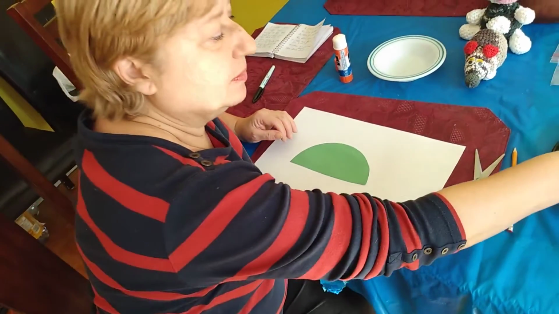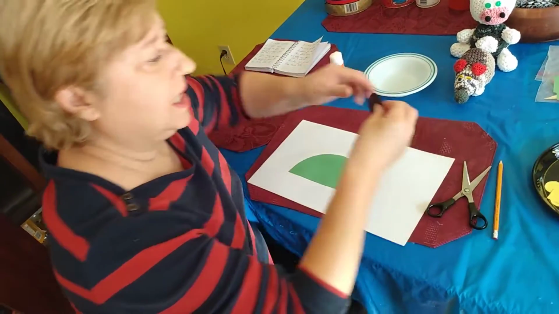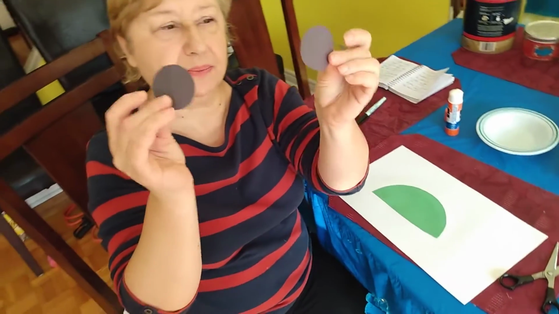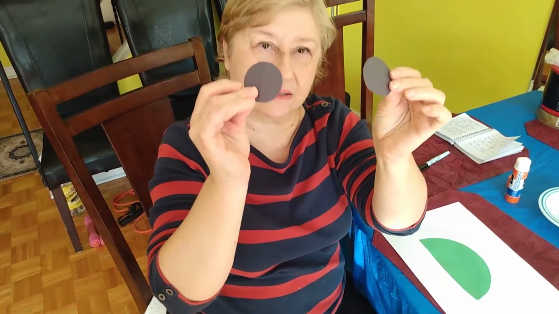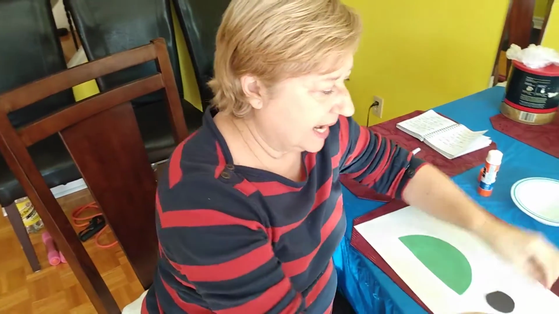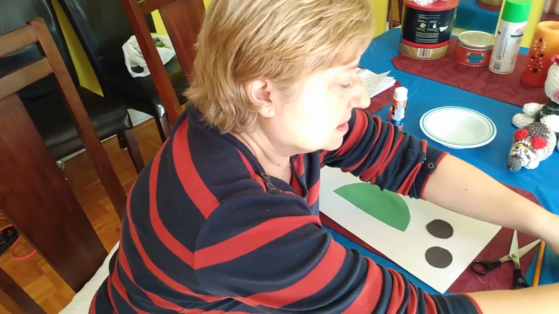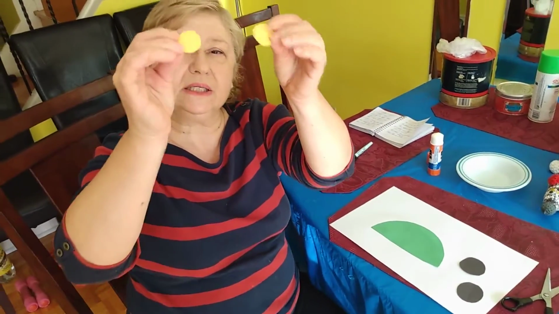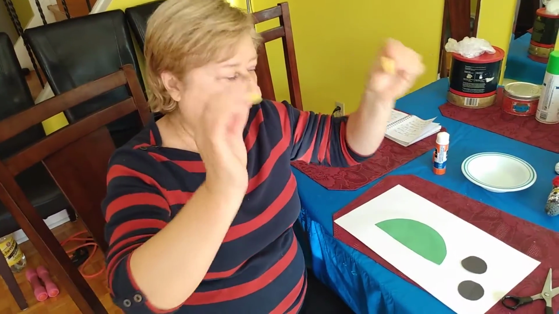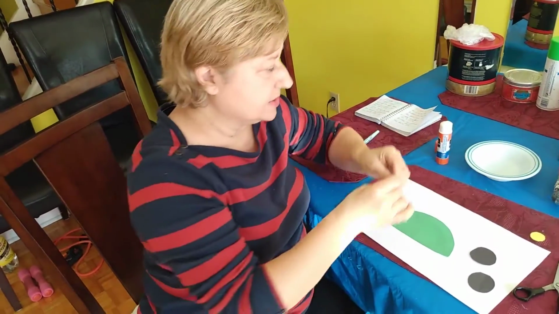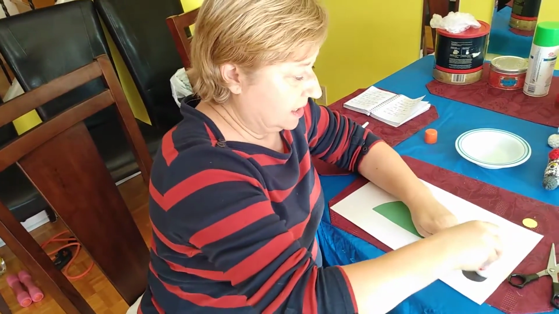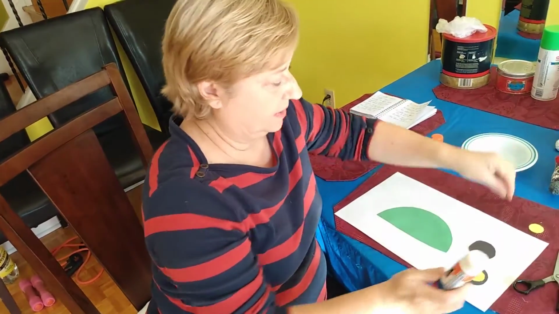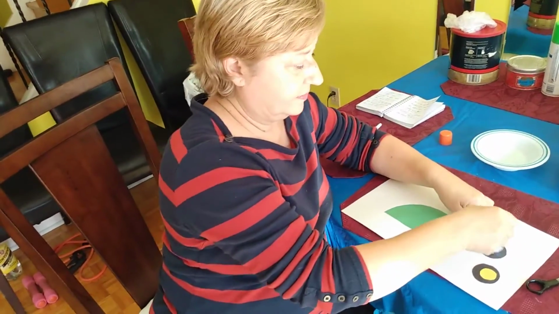Now I need to make wheels. I cut two big black circles and two smaller yellow circles. I glue these yellow circles on the black circles. They will be in the middle of the wheel. Like this.